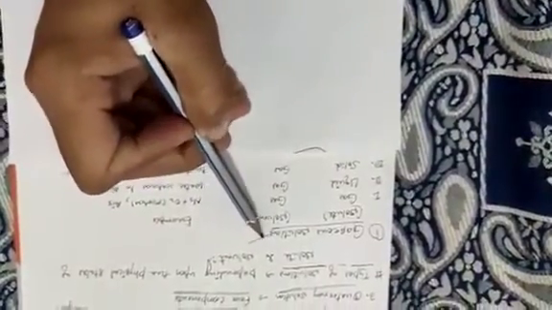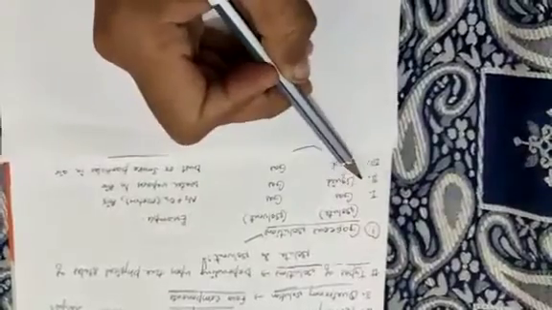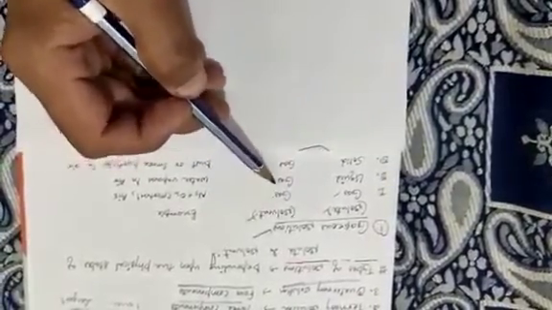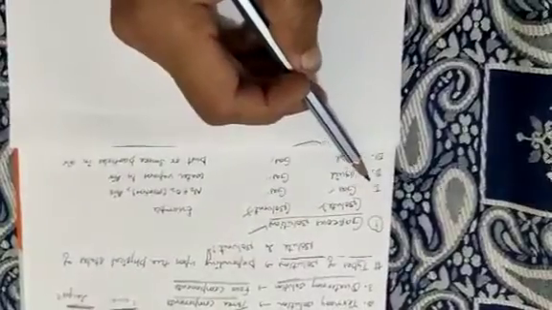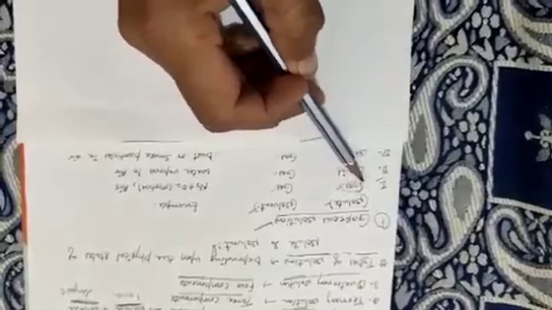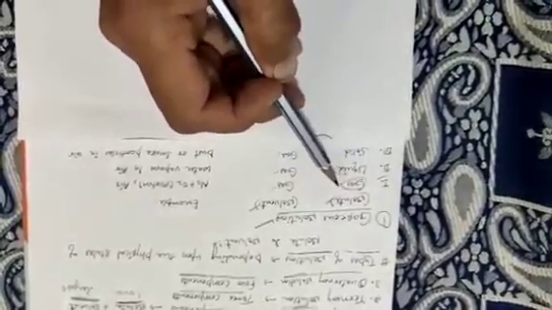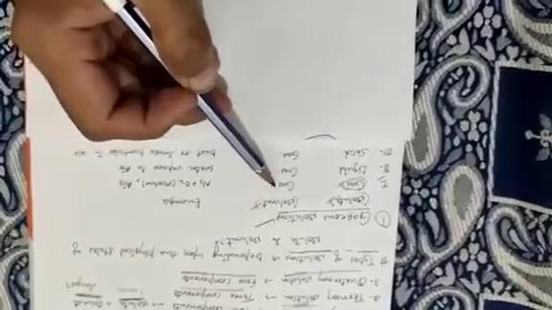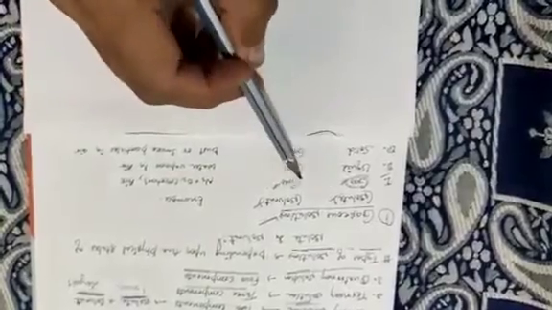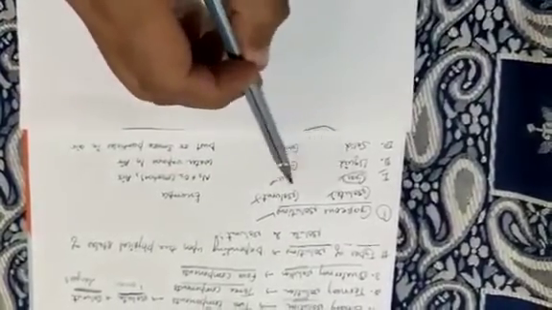So the very first is gaseous solutions. Here three types of gaseous solutions are there, in which the physical state of solvent and the physical state of solute is written here. So let us discuss one by one. The first one is when your solute is in gaseous state, and solvent is also in gaseous state. So this is known as a gaseous solution in which both the components are in gaseous state. So the best example is air.